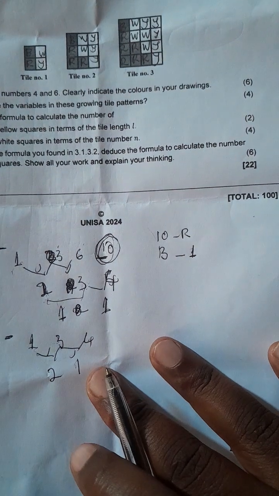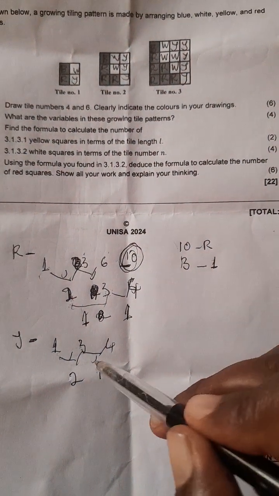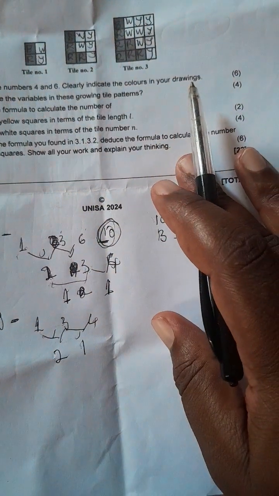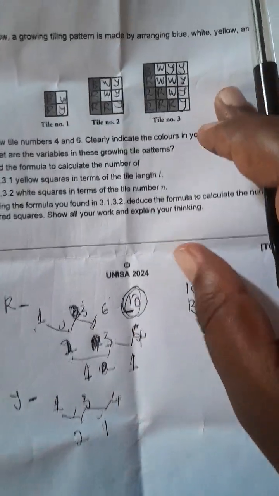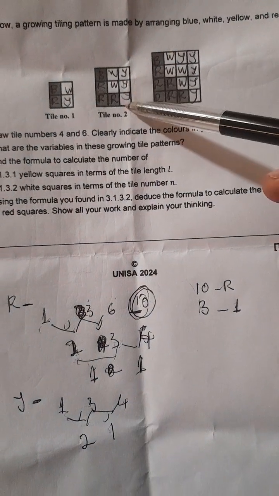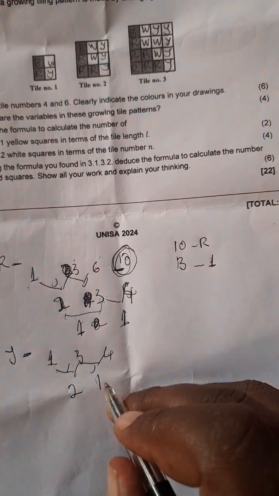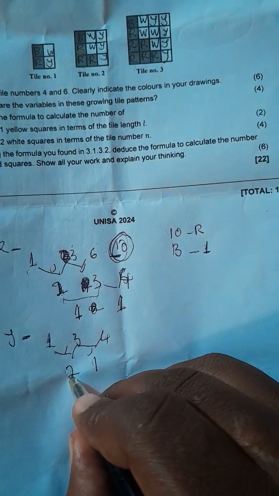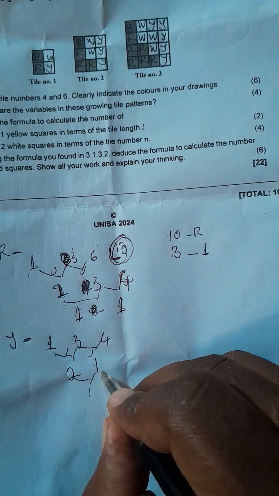That's what we have. But am I correct about the yellows? Right, the yellows, it's 1. For yellow here, it's 1. Here it's gonna be 3. 1, 2, 3, 4. Yes, it's gonna be 4. 3 minus 1 is 2. 4 minus 3 is 1. Then we have 1 here.